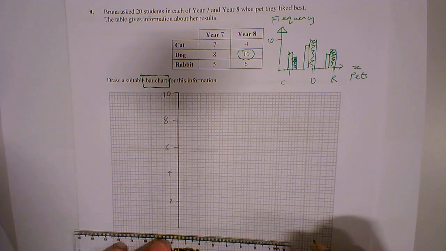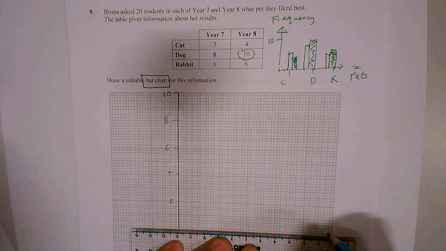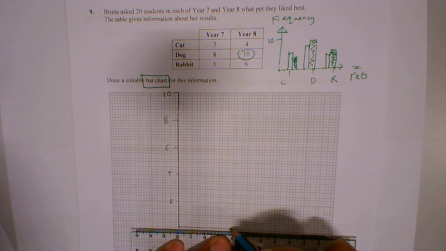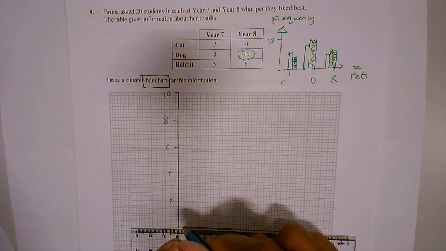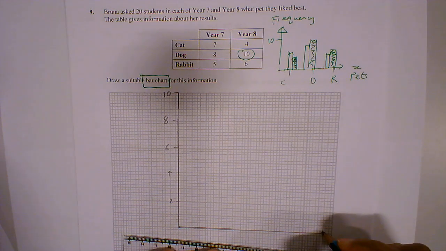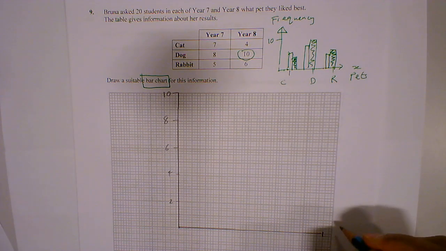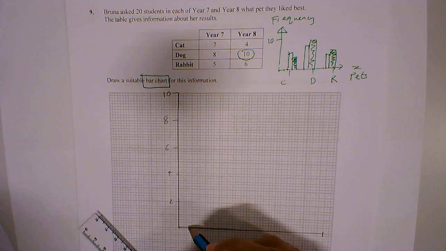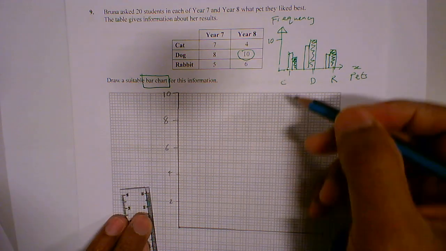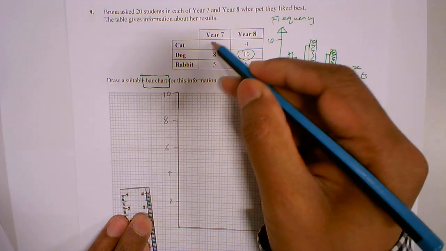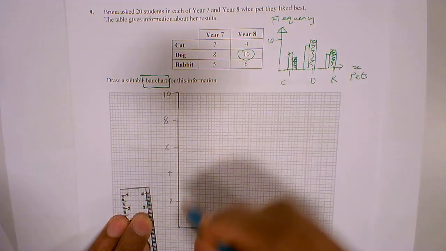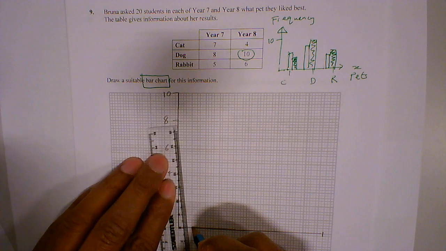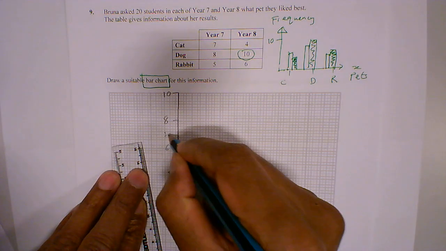And I'm going to have my x-axis for my pets, and I'm going to make sure that there's space in between each one. So I'm going to have cat first. That has a frequency of 7, so it goes all the way up to 7 here.